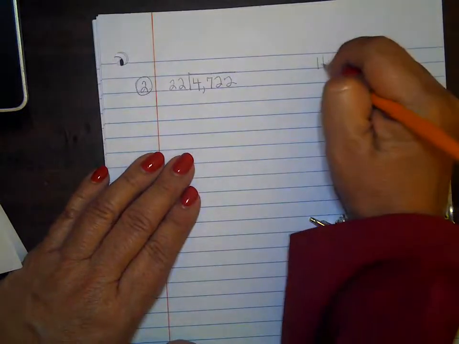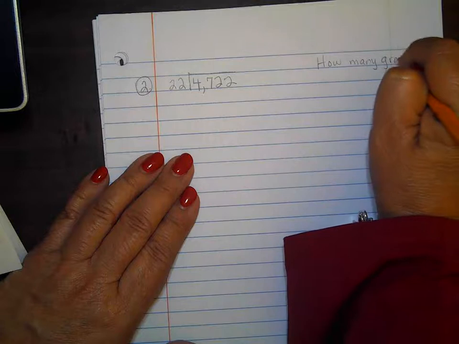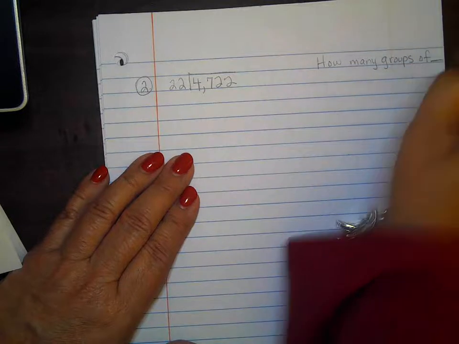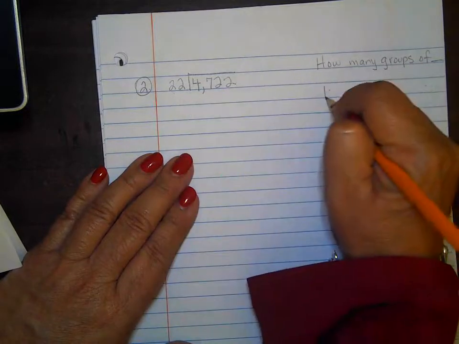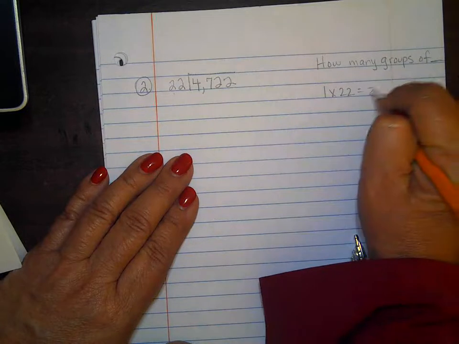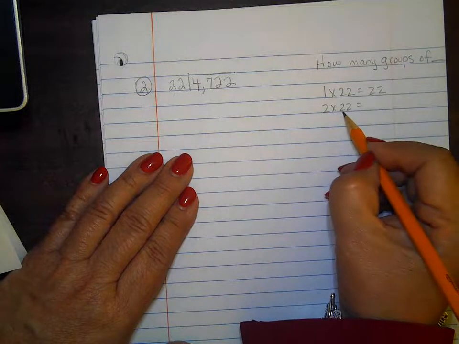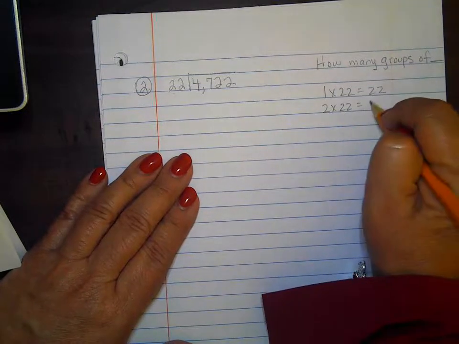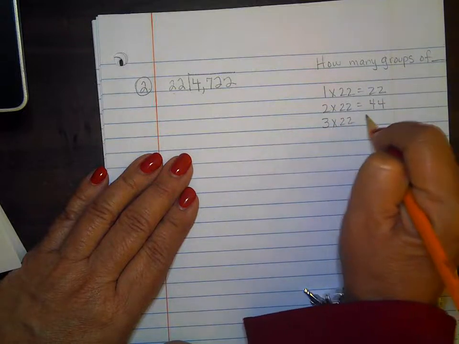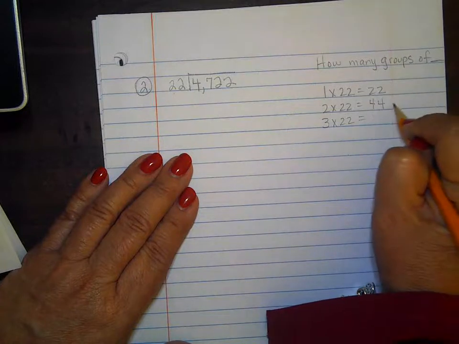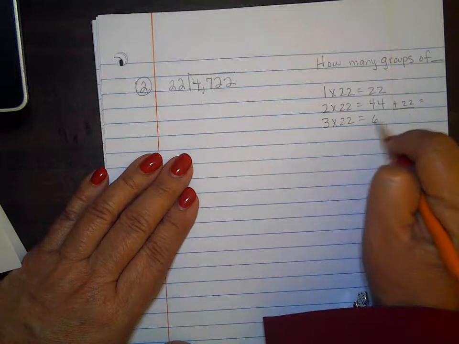And remember, we talked about today where it's how many groups of. And this would be 22. So how many groups of, when we look at our divisor, 22. And we said that, well, I had one group of 22 equals 22. Two groups of 22 is the same as doubling my 22, or 22 plus 22. We said that that was 44. Three groups of 22 is the same as 44 plus another 22, and that will equal 66.